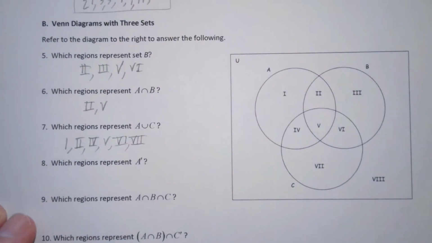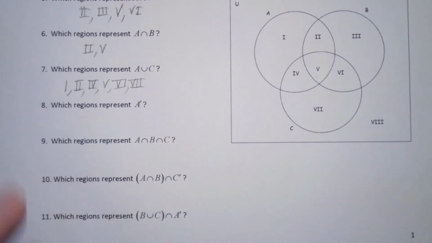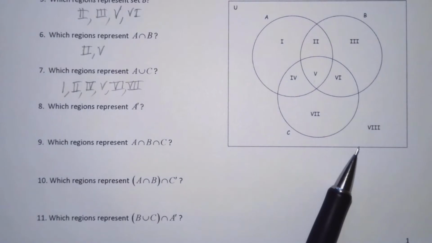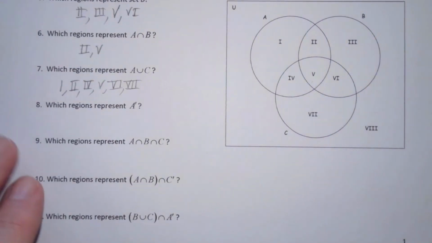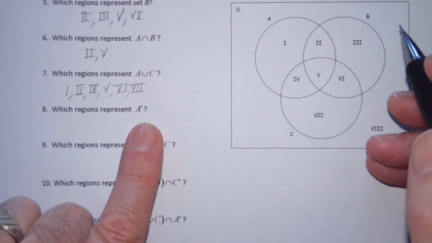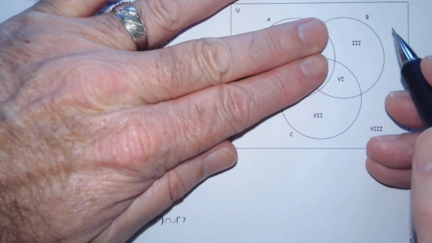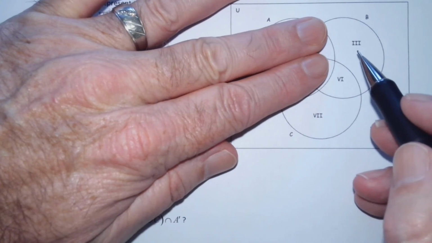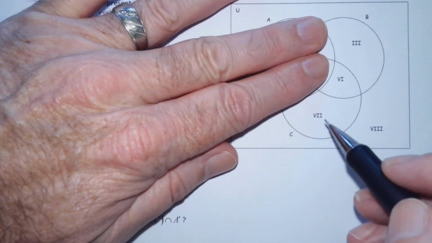Let me go ahead and move this up a little bit. Okay, A naught, or the complement of A, is all the elements that are not in circle A. So basically, these regions here, so 3, 6, 7, and 8.